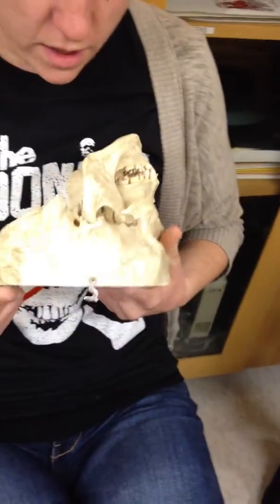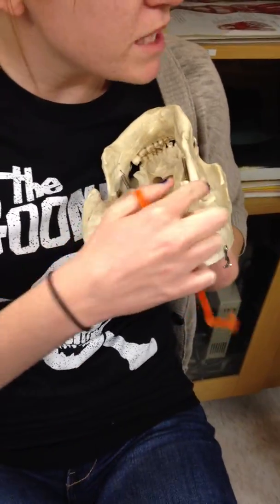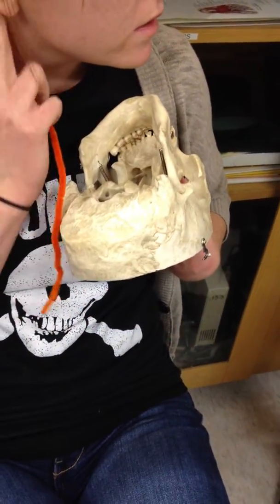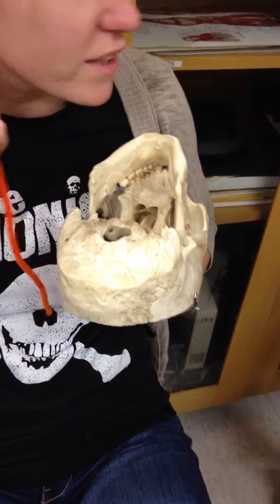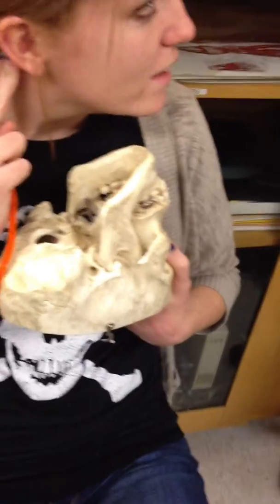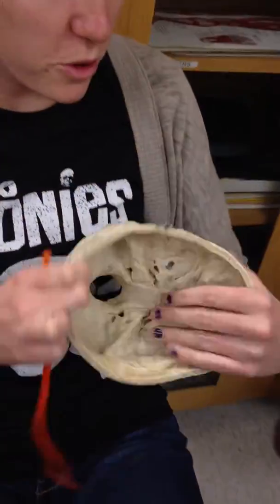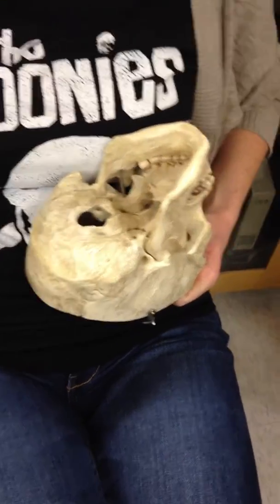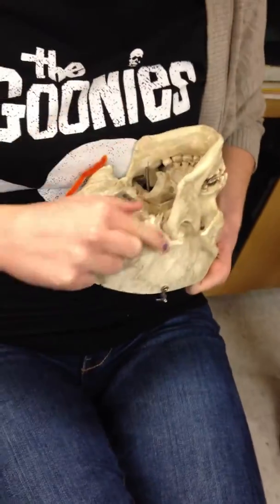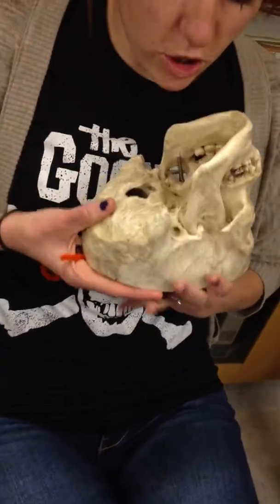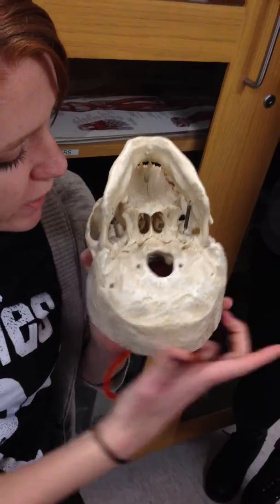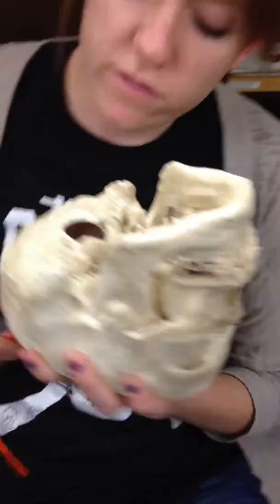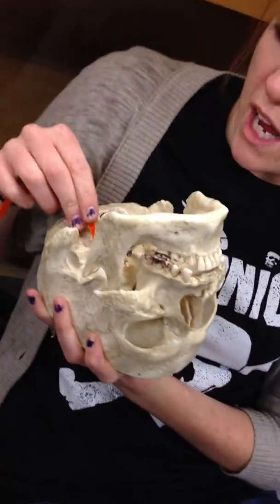Okay, so we've got, what was the big meaty part, the big bulky part that's right behind your ear? The petrous portion is inside. This little bit is your mastoid process. Right behind your ear is your mastoid process. Then the little pointy bit that actually is much longer, but on these skulls it's all broken off. This pointy bit is your styloid process.